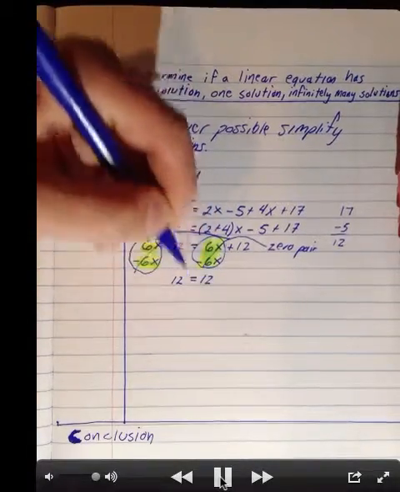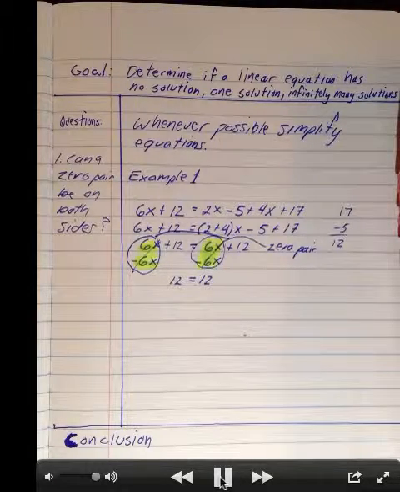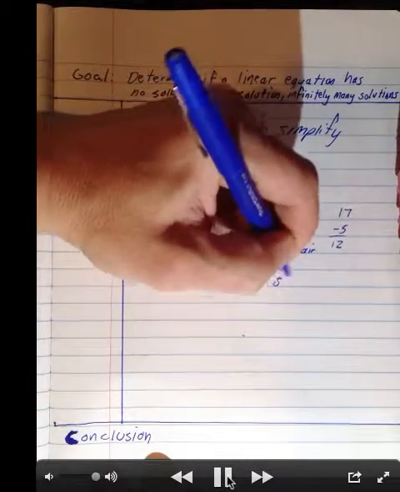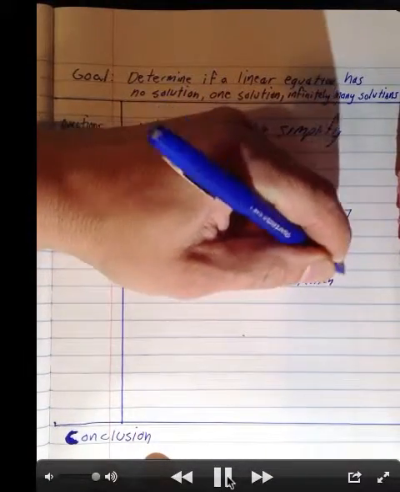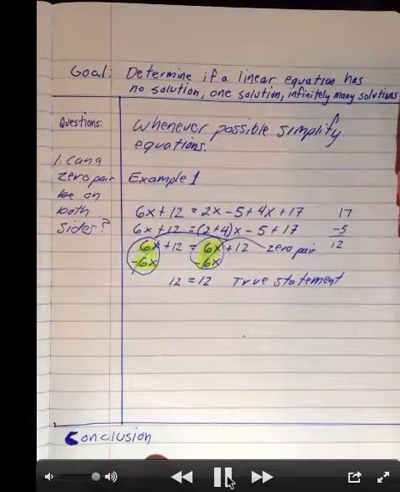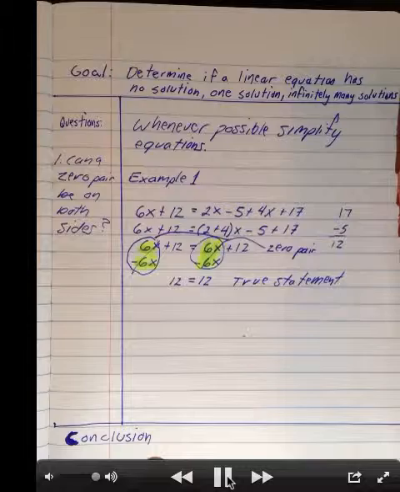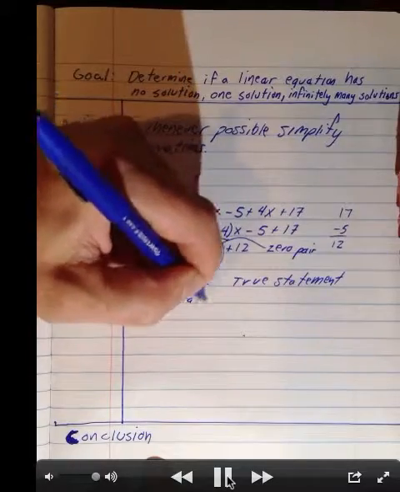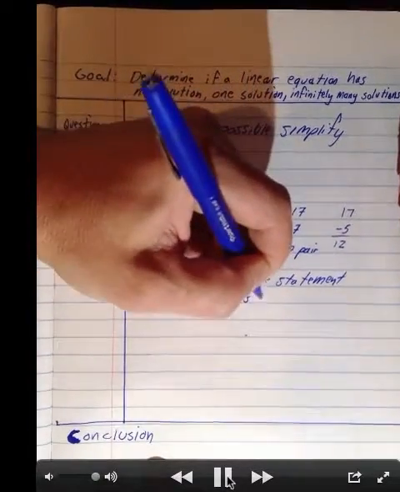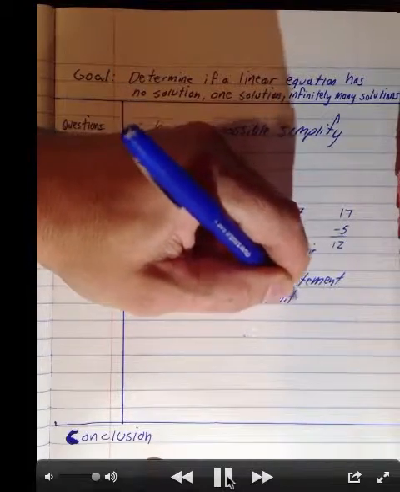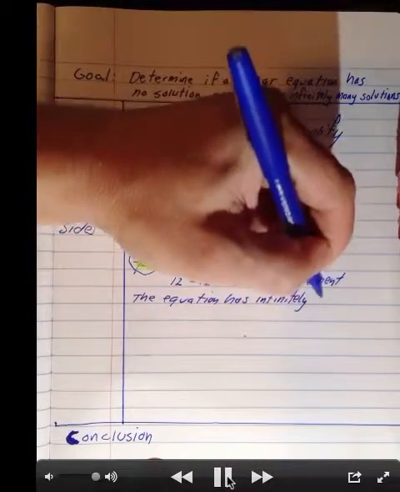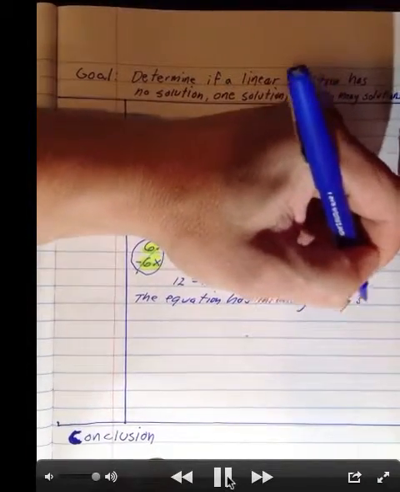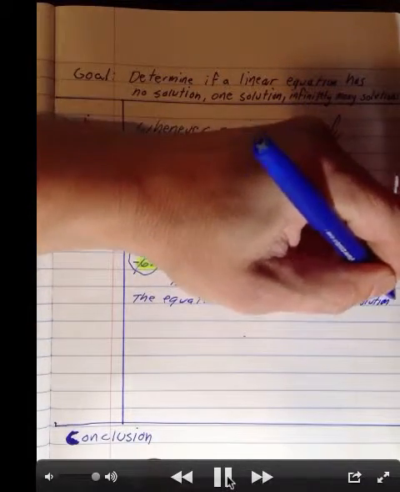We end up with 12 equals 12. When we get a true statement, then we have what's called infinitely many solutions. No matter what the value of x is, 12 equals 12. If x equals 1, 12 still equals 12. So this equation has infinitely many solutions. Every value of x is true for this equation.